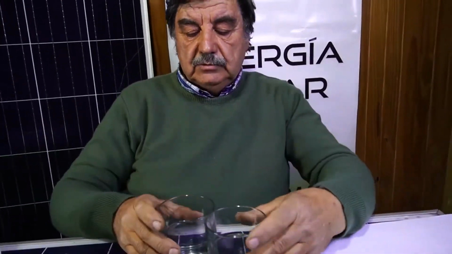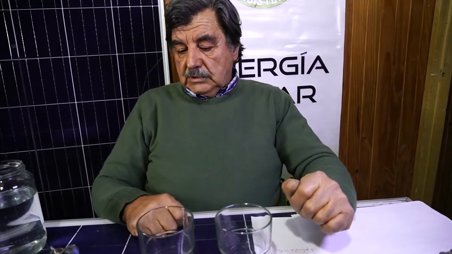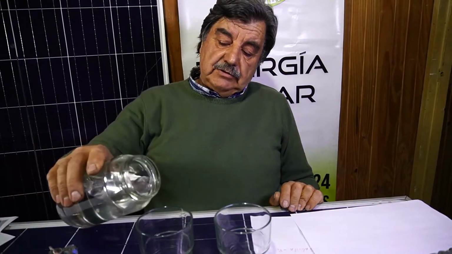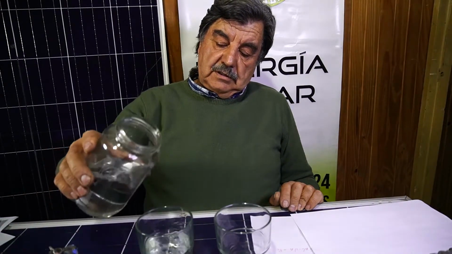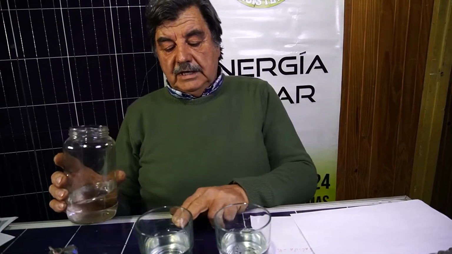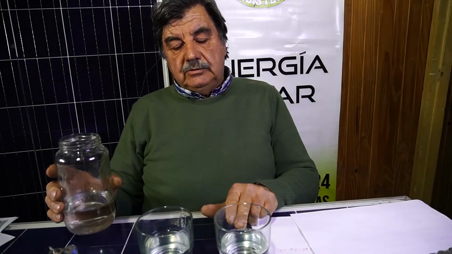Suppose we have two glasses that will be two batteries. What does the BMS do? It makes them have the same level or the same voltage.